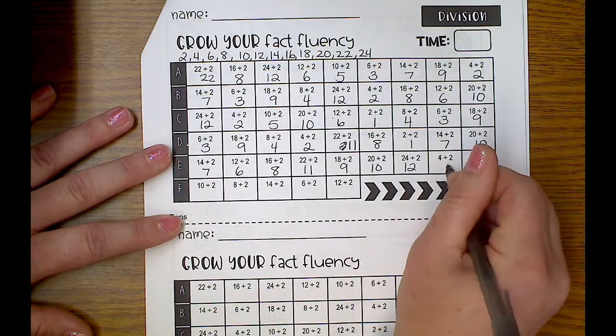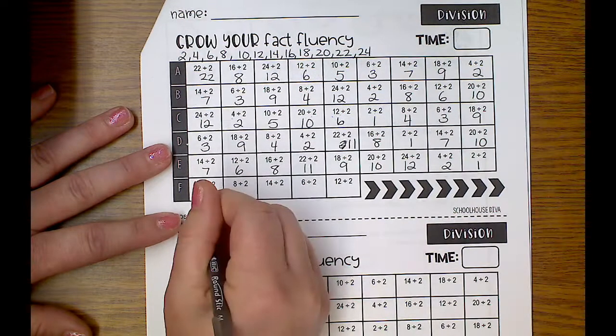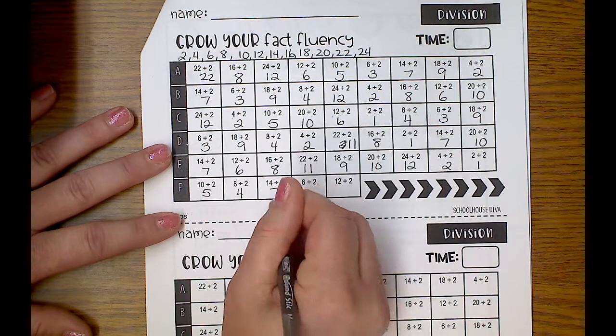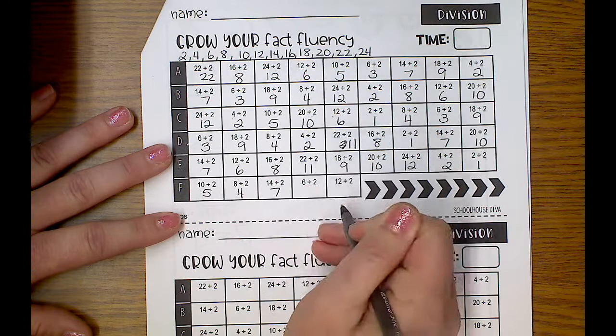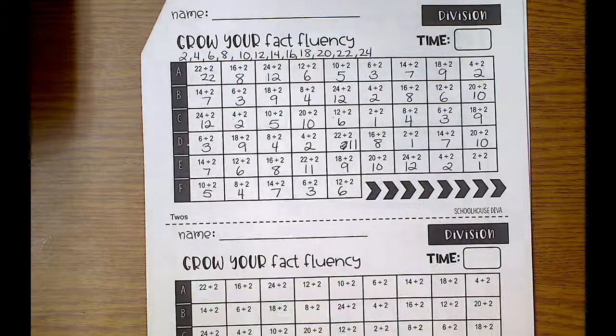4 divided by 2 is 2. 2 divided by 2 is 1. 10 divided by 2 is 5. 8 divided by 2 is 4. 14 divided by 2 is 7. 6 divided by 2 is 3. And 12 divided by 2 is 6. All right.